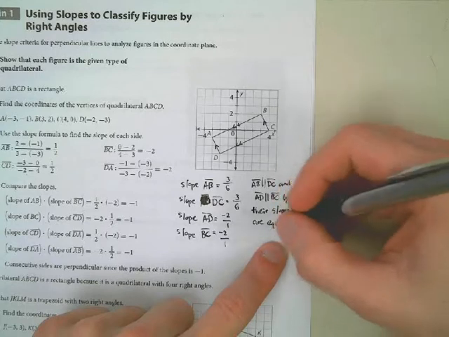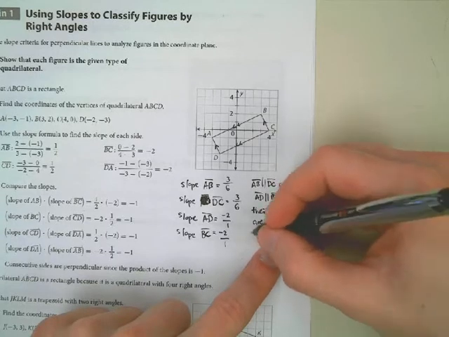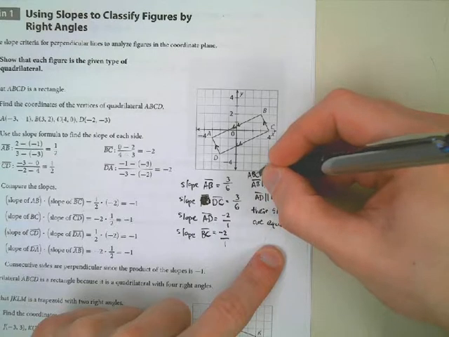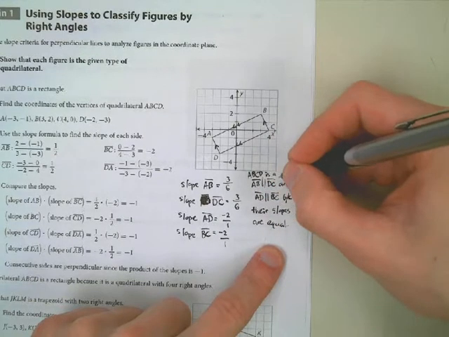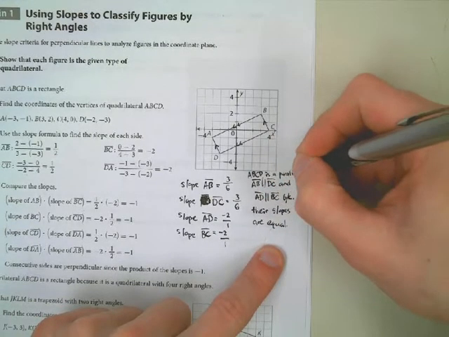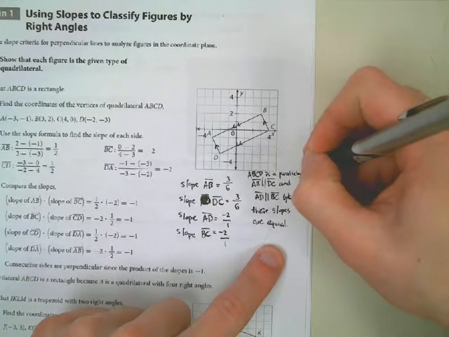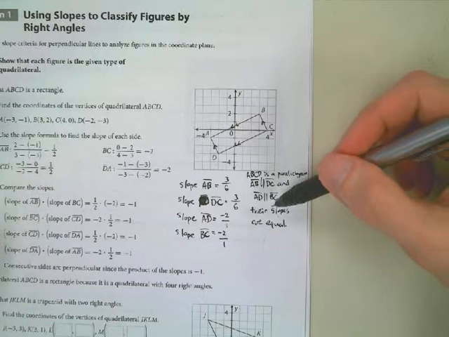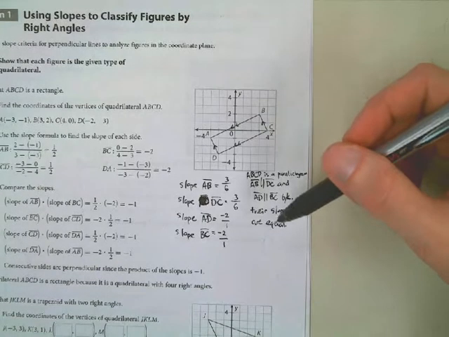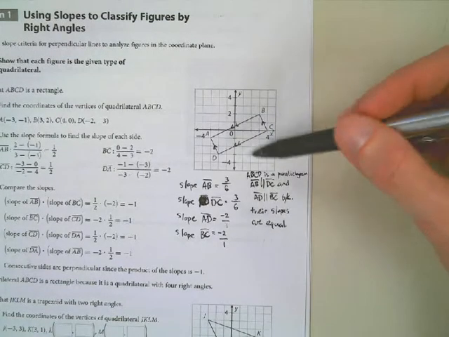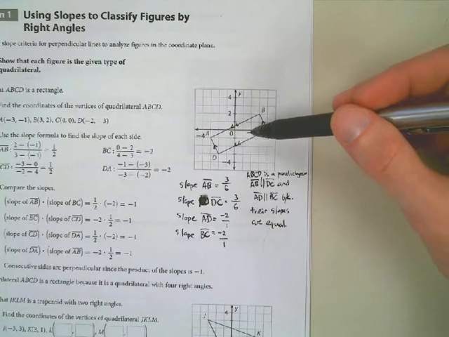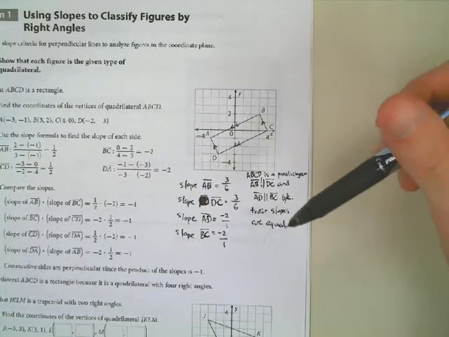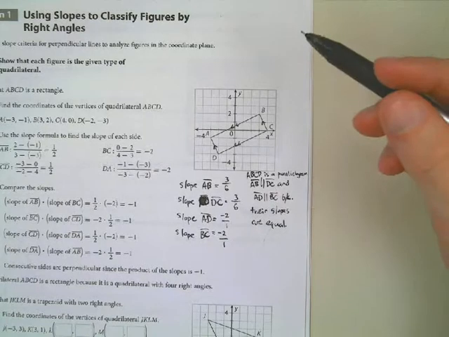So how is that showing that that's a rectangle? Great question. All I've shown here is that ABCD is a parallelogram. It fits, barely. What else must be true for this thing to be a rectangle? Opposite sides will be guaranteed to be congruent. Right angles. So, how do we determine if we have a right angle here?